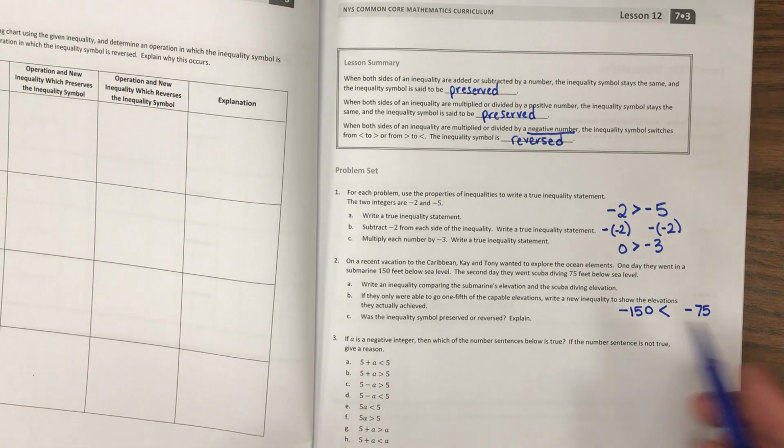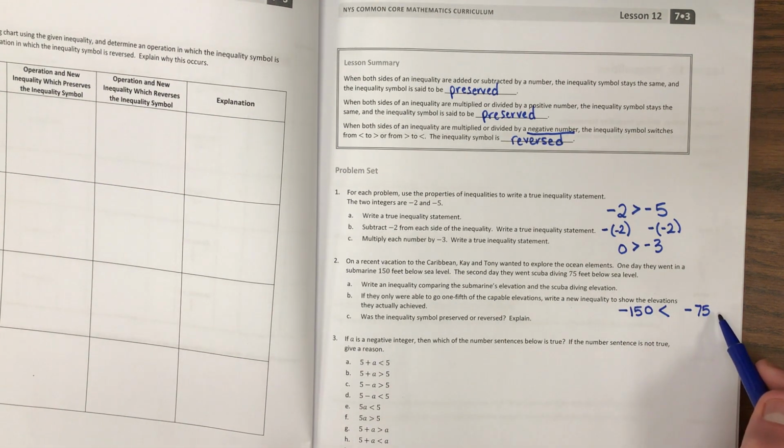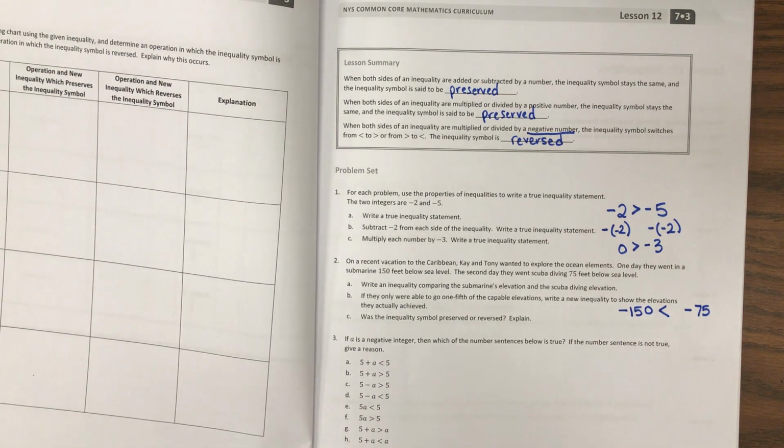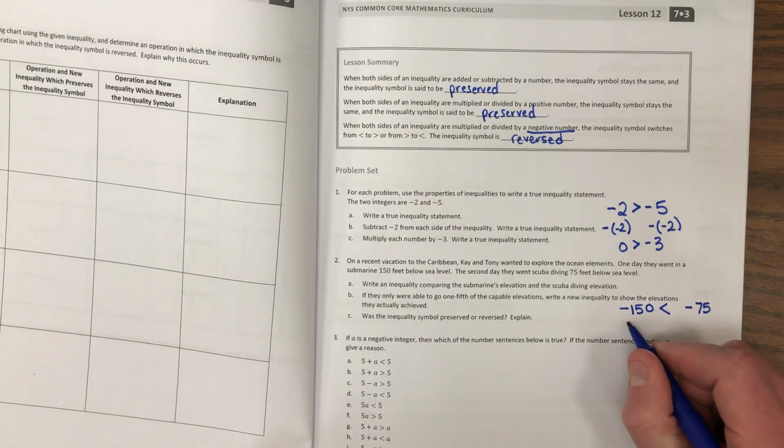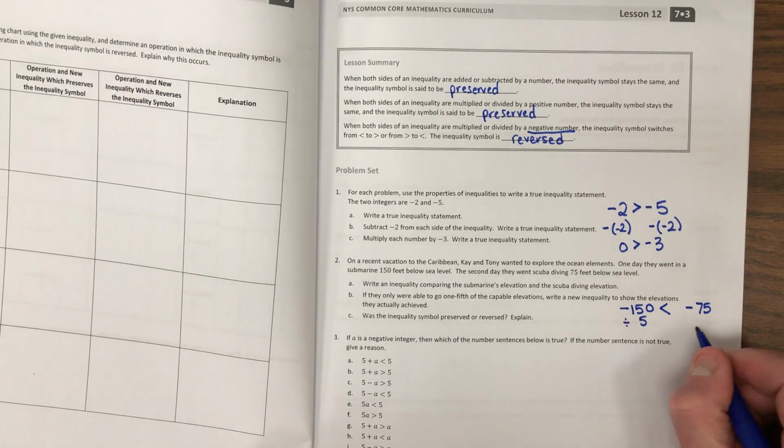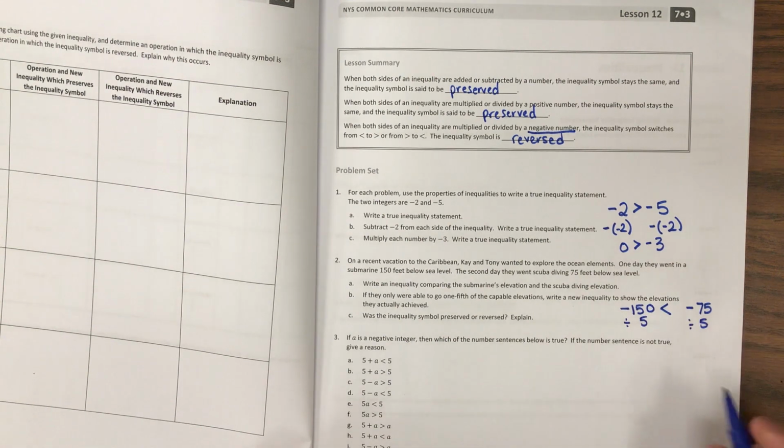So there's two ways I could do this. I could multiply both sides of this inequality by 1/5, but that's the same as dividing by 5, and I prefer to do it that way. So I'm going to divide both sides of this inequality by 5.